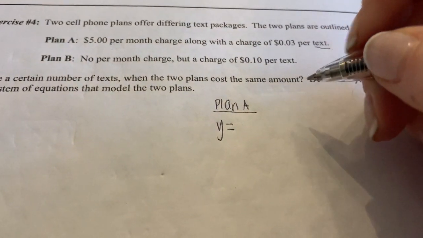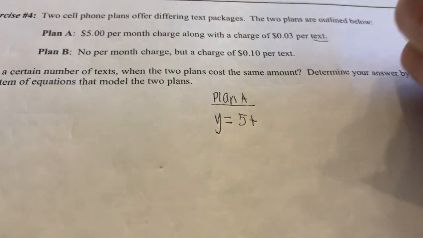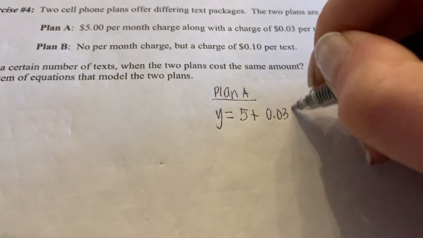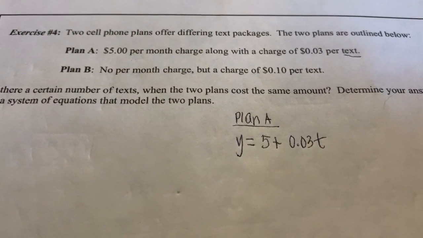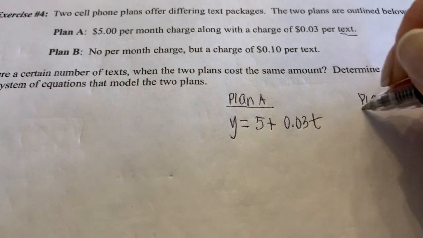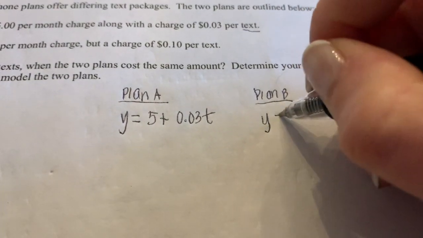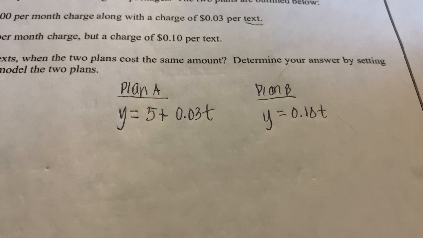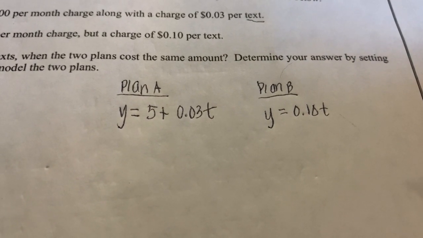So it's a $5 per month charge, $5 for the 1 month, and then after that it's 3 cents per text, so that'd be 0.03 times T. And then plan B doesn't have that monthly charge, it's only 10 cents per text. Okay, so in order to figure this out, these are your 2 equations.